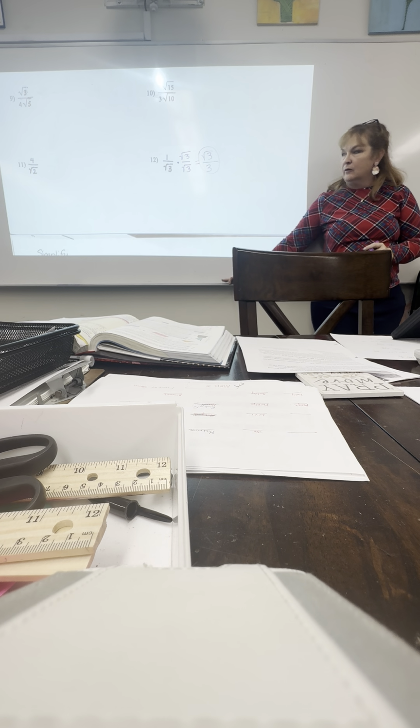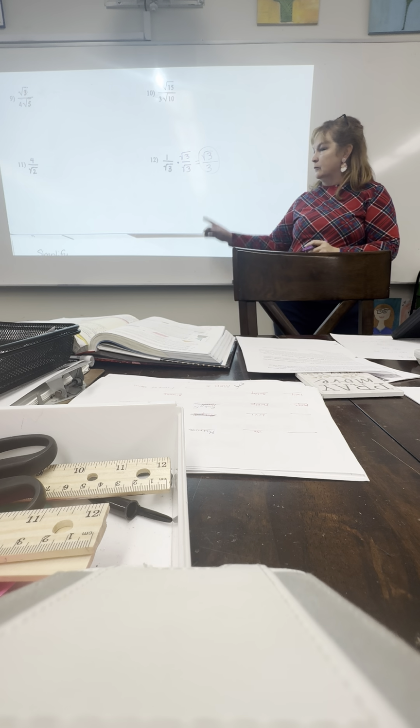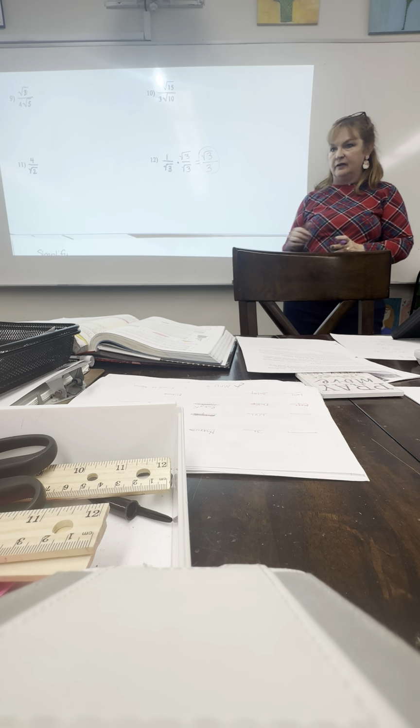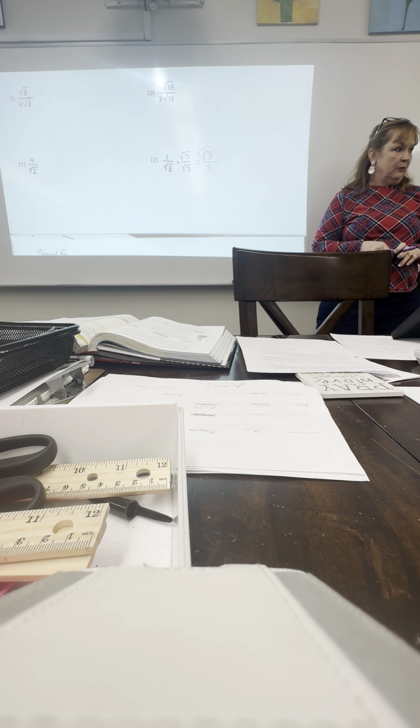So this is square root of 1. No, you can't reduce that number with that, because one's in the radical and one's not. Does that make sense? Yeah. All right, is everybody with me?